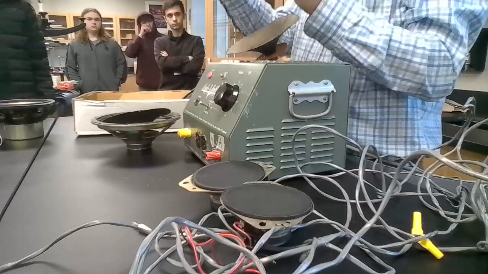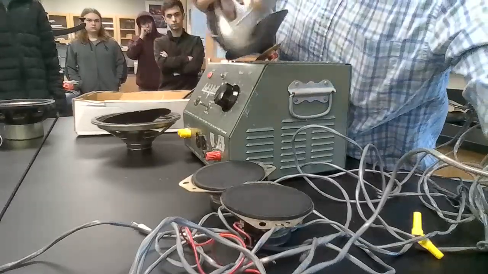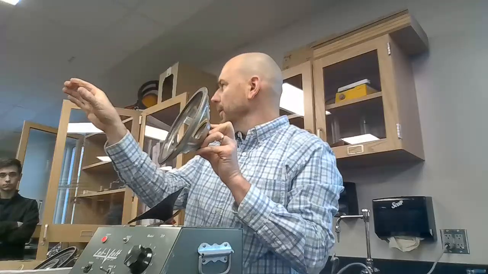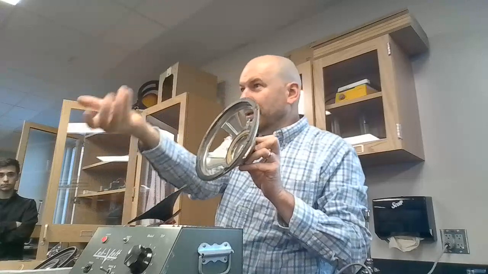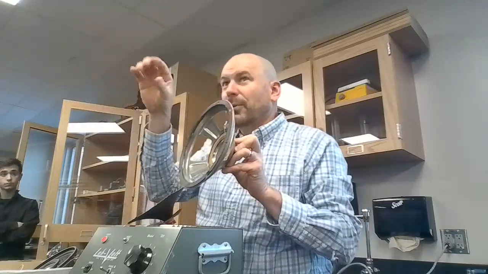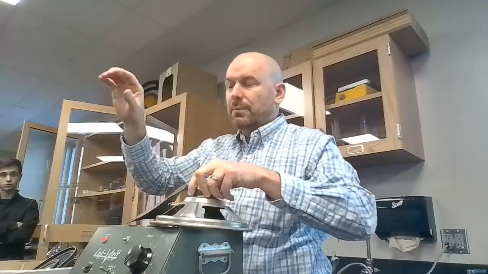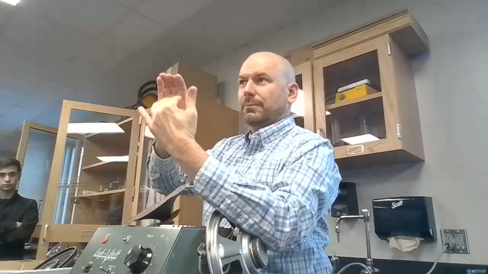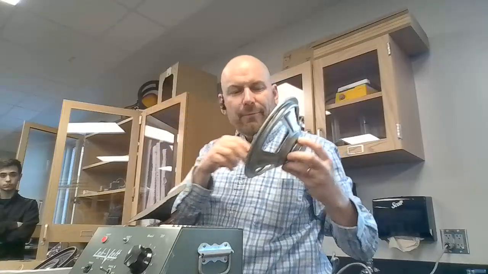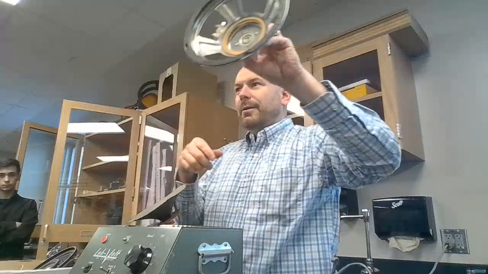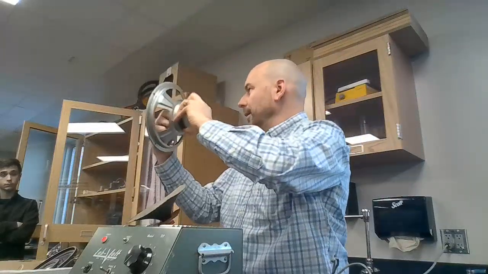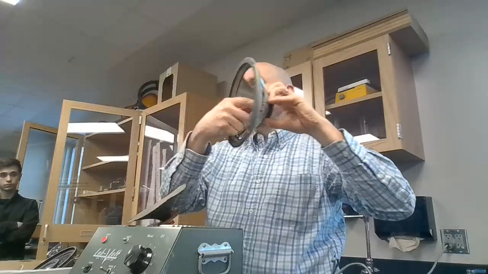Think of a horseshoe magnet that has the South Pole here and the North Pole here. What we're going to do is sweep it around, make a disc with a valley in the middle. That valley is that groove in here. It's a really small valley.